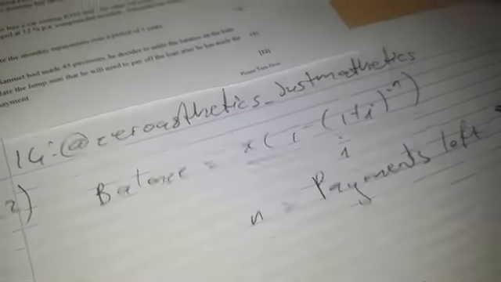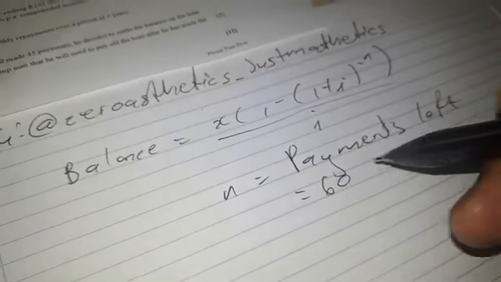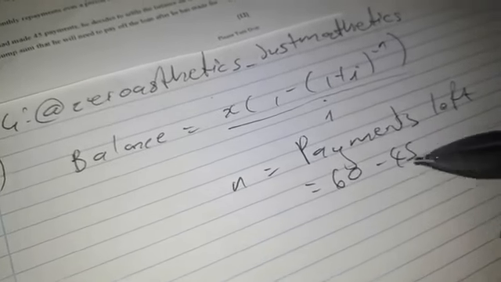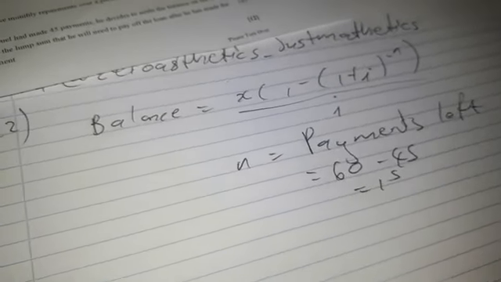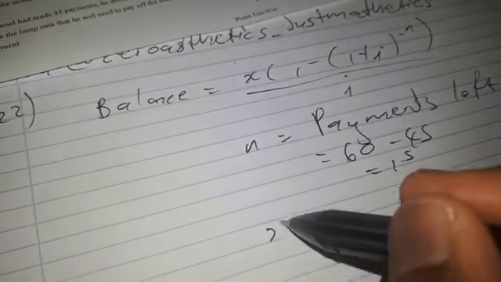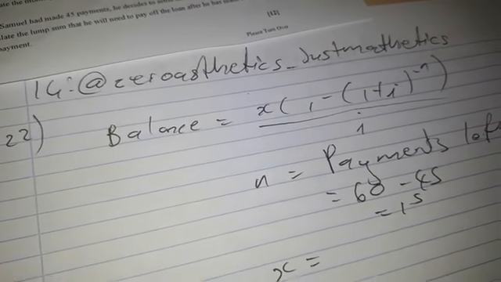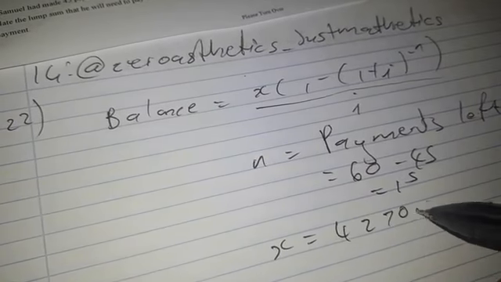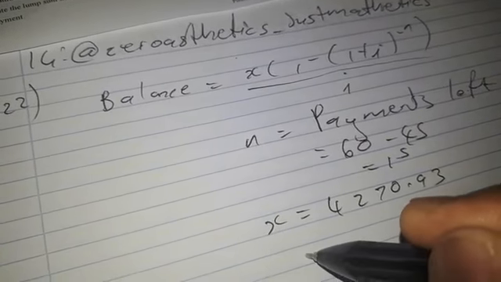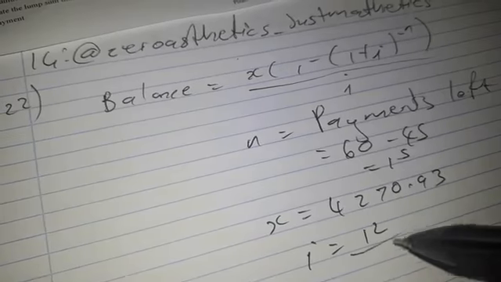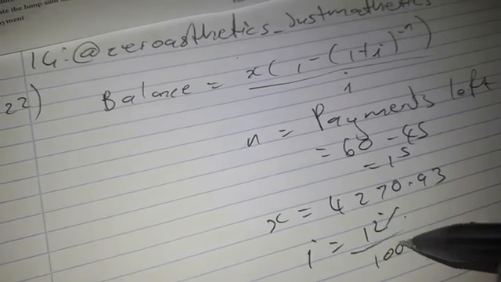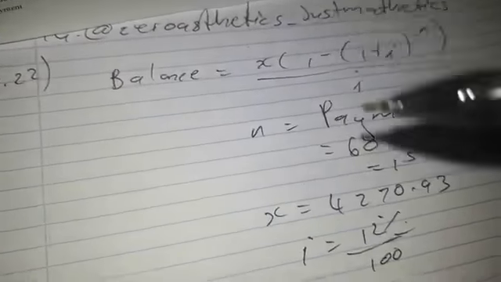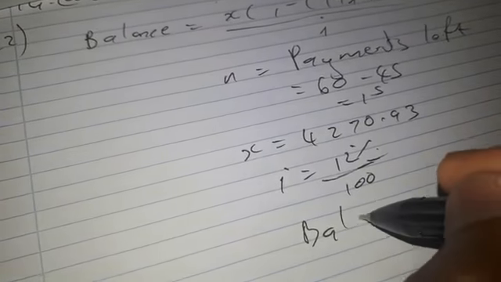Payments left. Here in our case, 16 total, you see from the previous question, meaning the number of payments left is 15. Our x, we already know what the monthly installments are. It's 4,270.93. Our interest rate, we said it was 12% over 100. And then what are we looking for? We're looking for the balance.